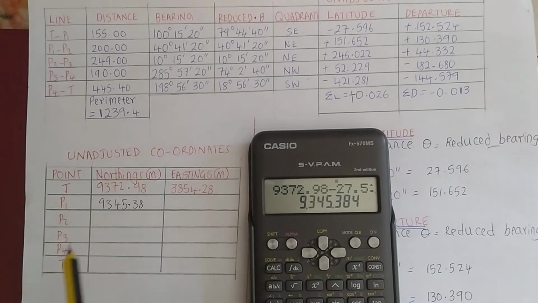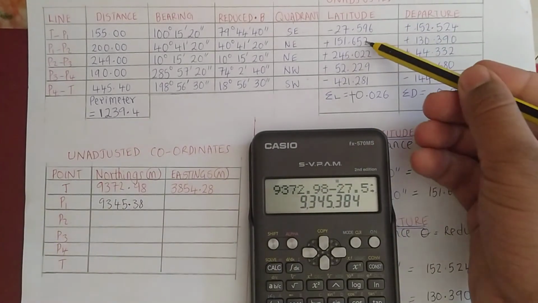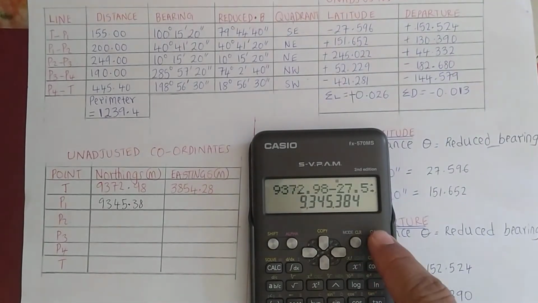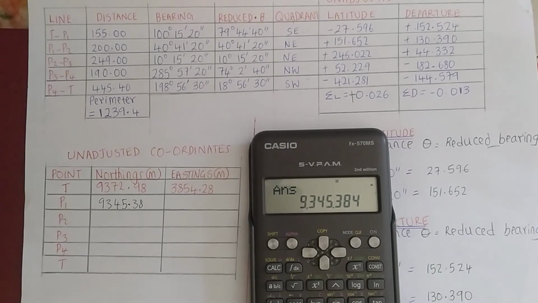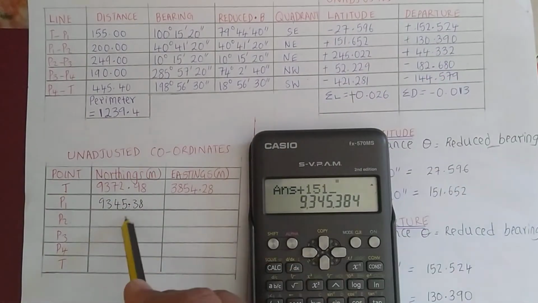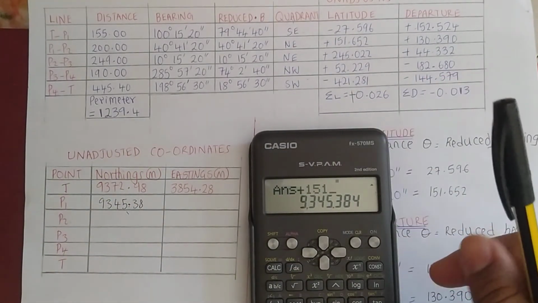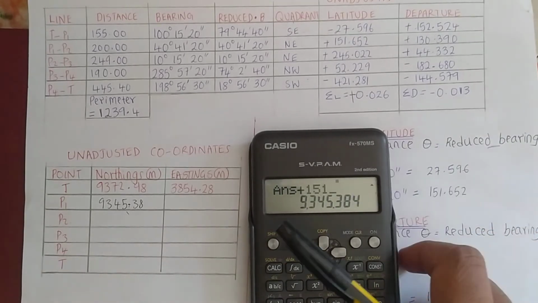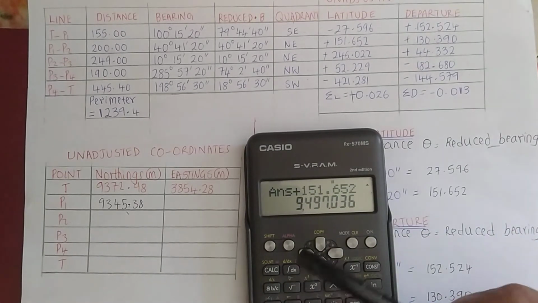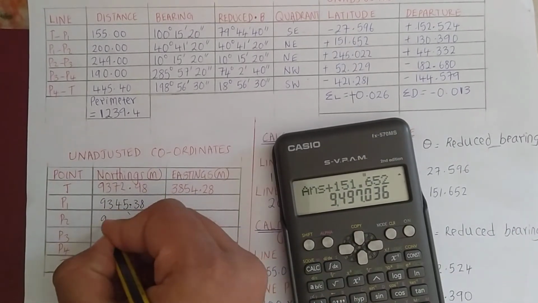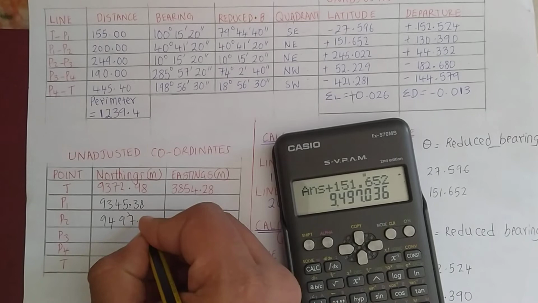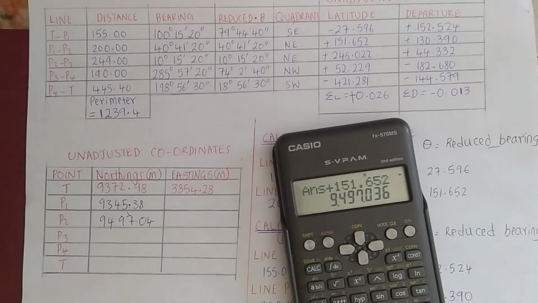I fill this in as 9345.38. For the northing of the next point, P2, I add 151.652 to this answer, and I'm getting 9497.04.